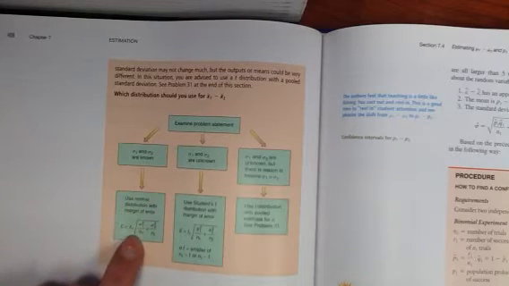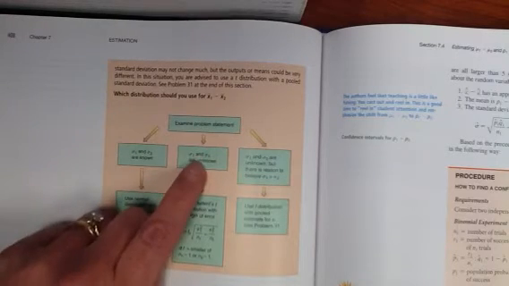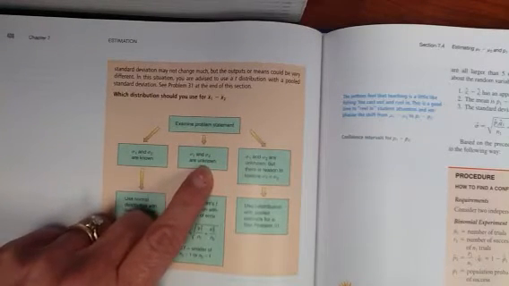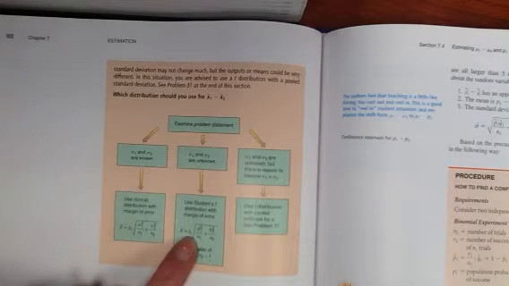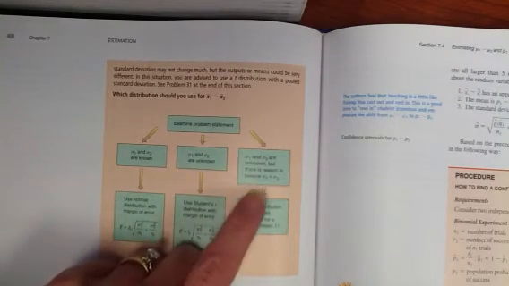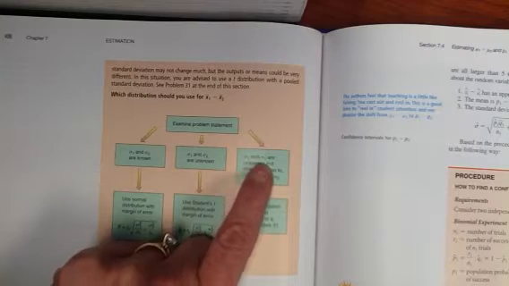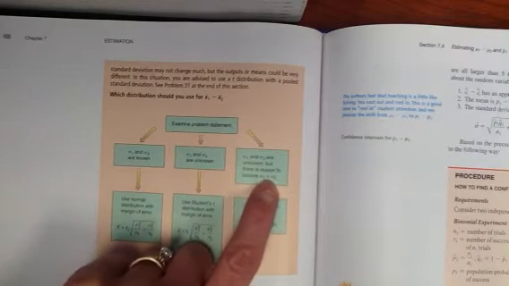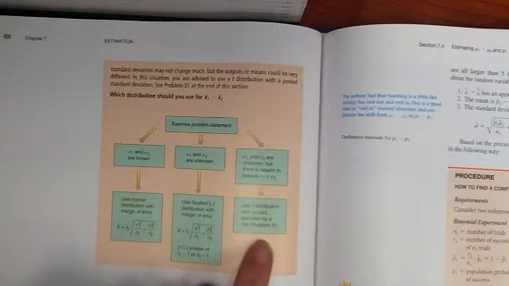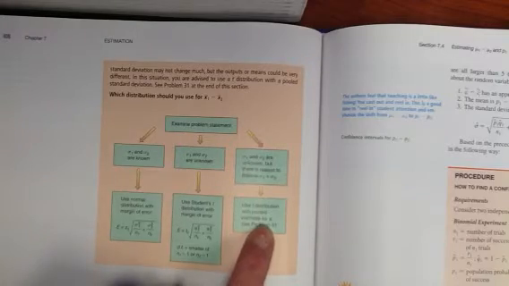Then we use the Z interval; they have the formula here. If sigma 1 and sigma 2 are unknown, we use the T interval. However, if there's reason to believe that these 2 population standard deviations are equal, we can pool our estimate for our standard deviation. I'll show you how we do that on the calculator.